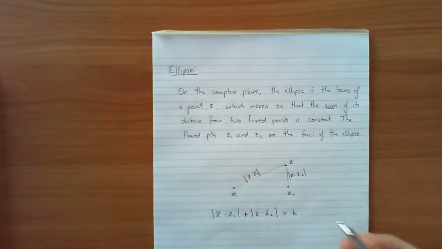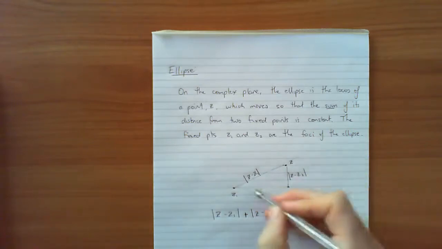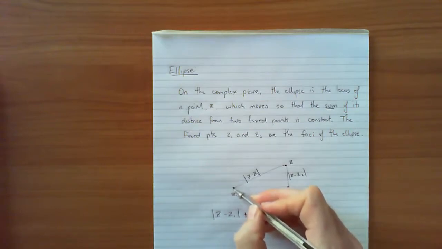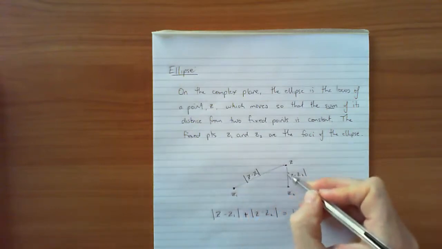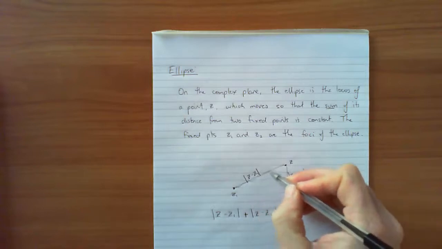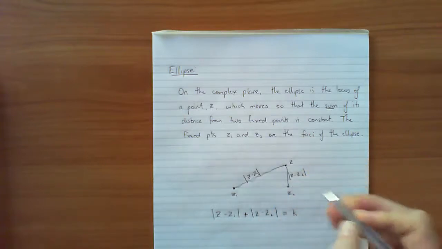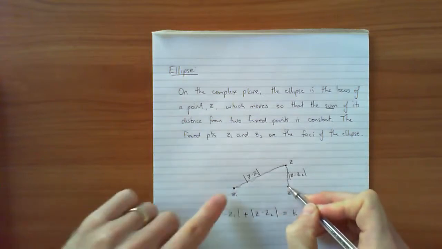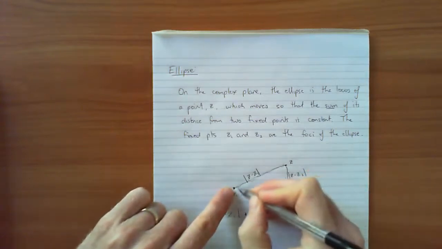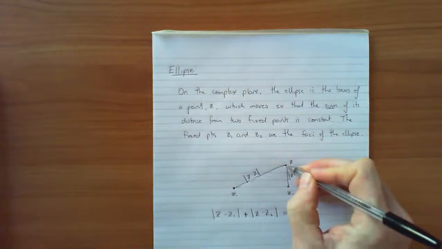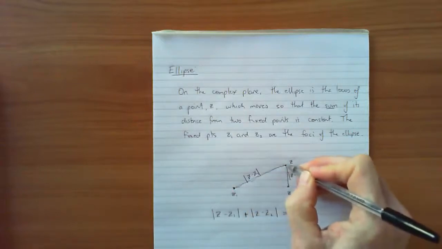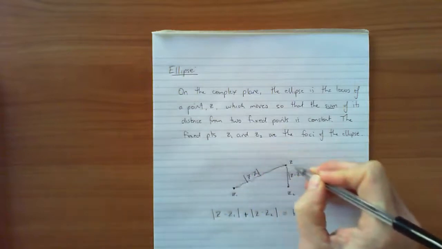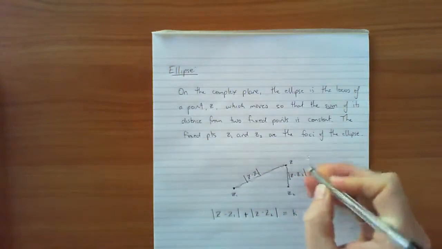Now, and this is something we may try in class, imagine this as a piece of string, and we had a drawing pin here and a drawing pin here, the two foci, and we put our pen in the string and pulled it nice and tight, and then we moved our pen around keeping that string tight.